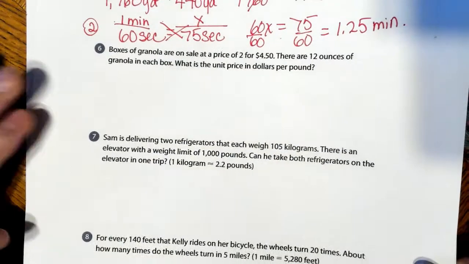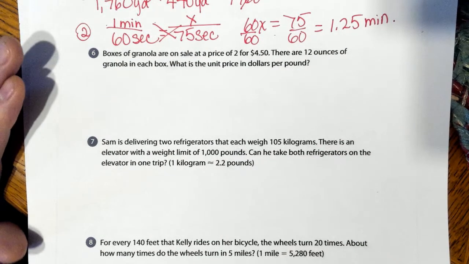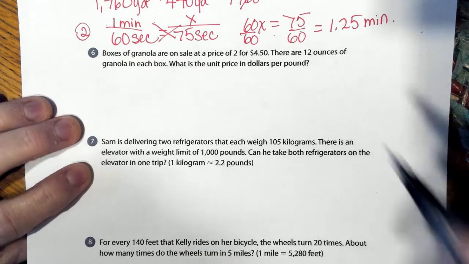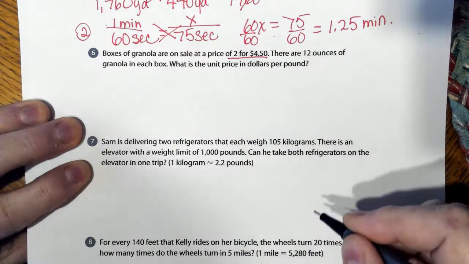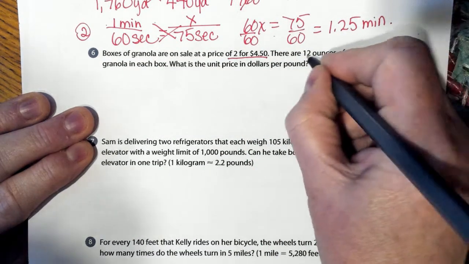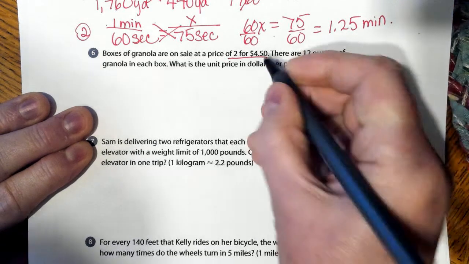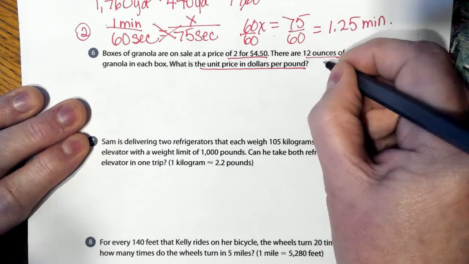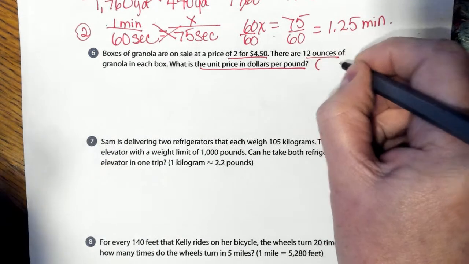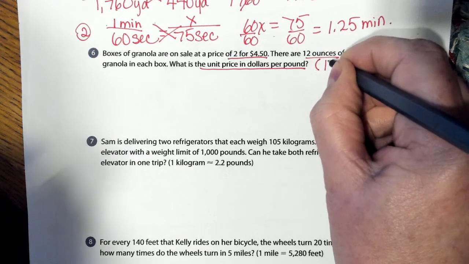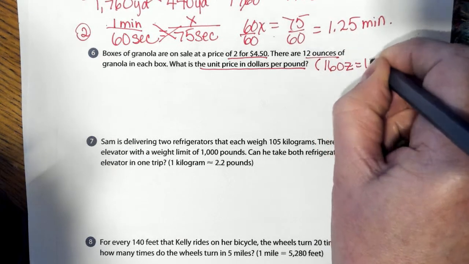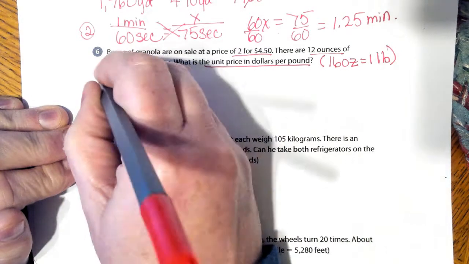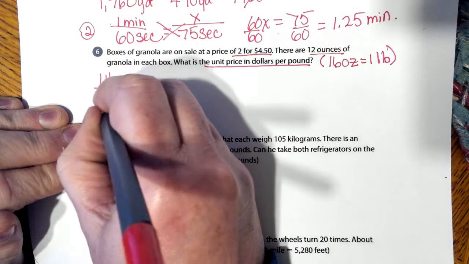Okay, number 6. Another one like that. Okay, so we have boxes of granola on sale at a price of 2 for $4.50. There are 12 ounces of granola in each box. What is the unit price in dollars per pound? Okay, first, I know that 16 ounces equals 1 pound. I'm going to need that conversion. So I want to start there. So I'm going to do 1 pound is 16 ounces.